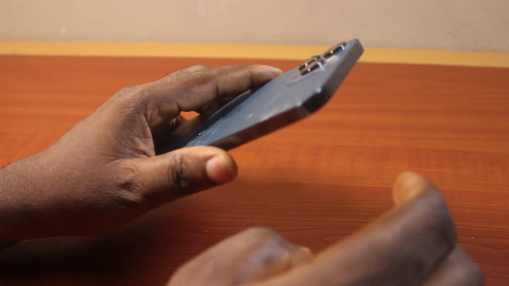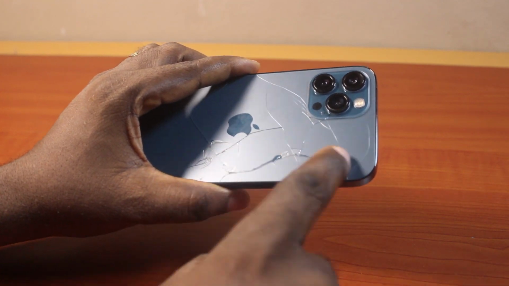If you have an iPhone 12, don't mind my back glass. I got it broken this morning.